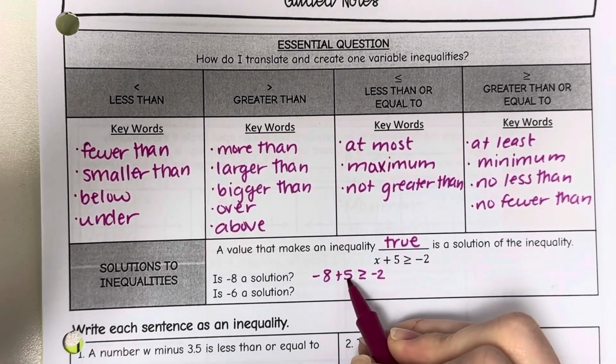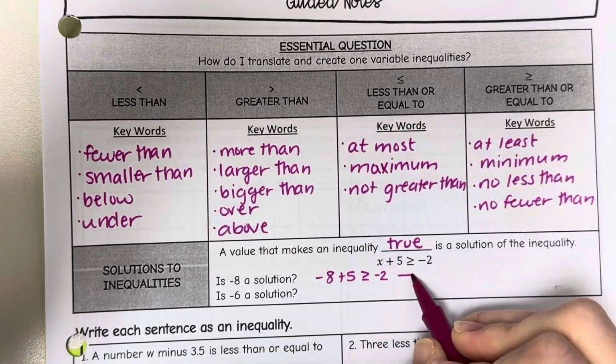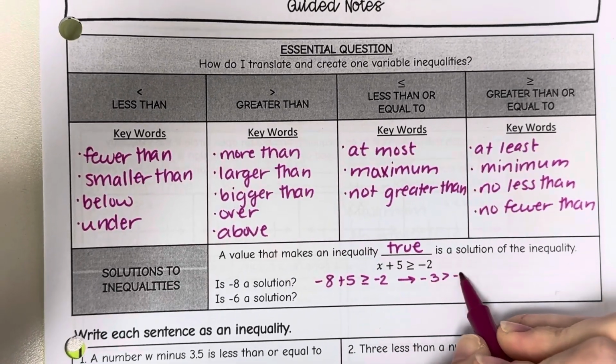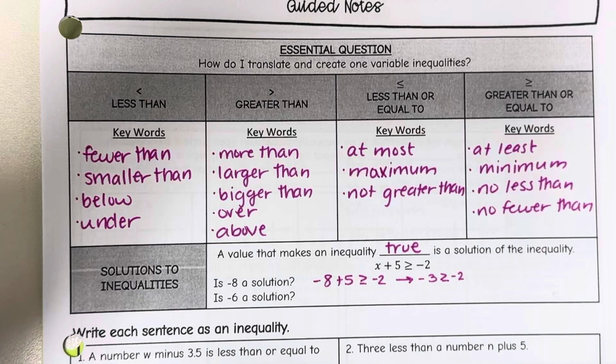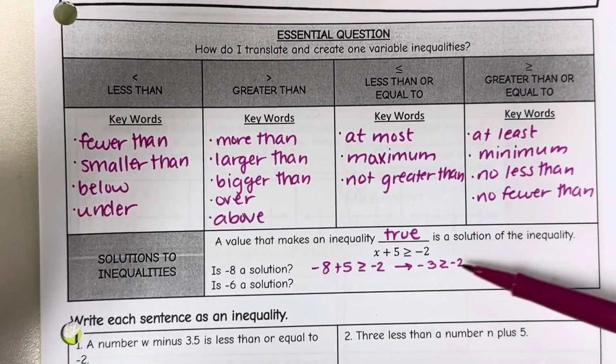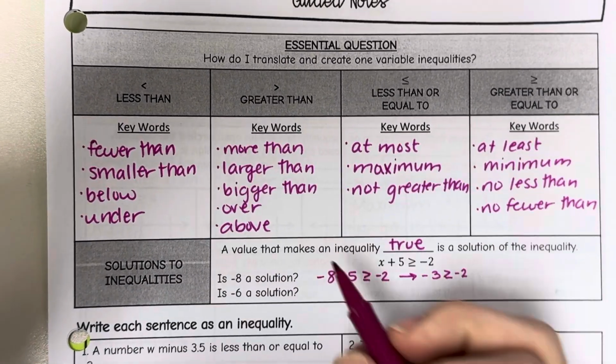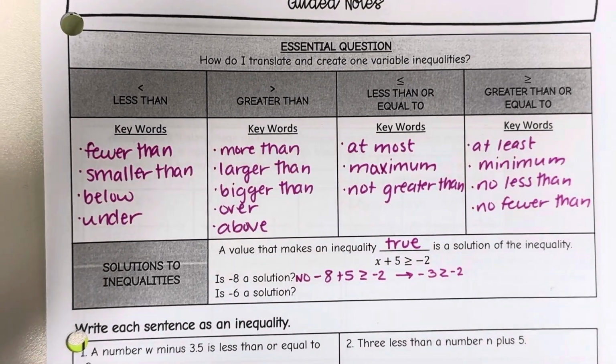Well, negative 8 plus 5, that's negative 3. So is negative 3 greater than or equal to negative 2? The answer to that is no. So this is not a solution.